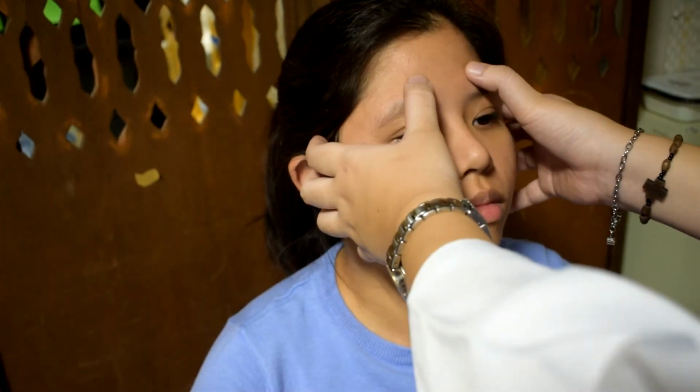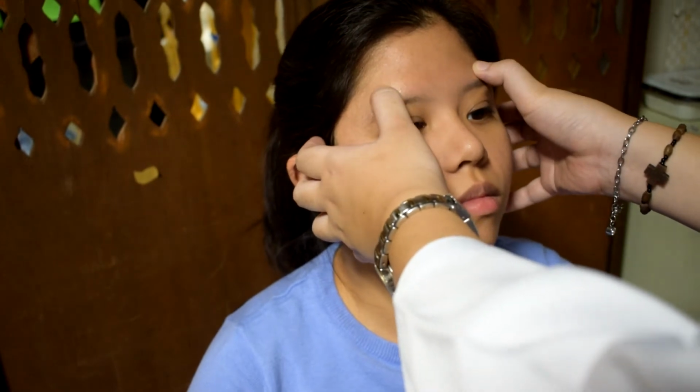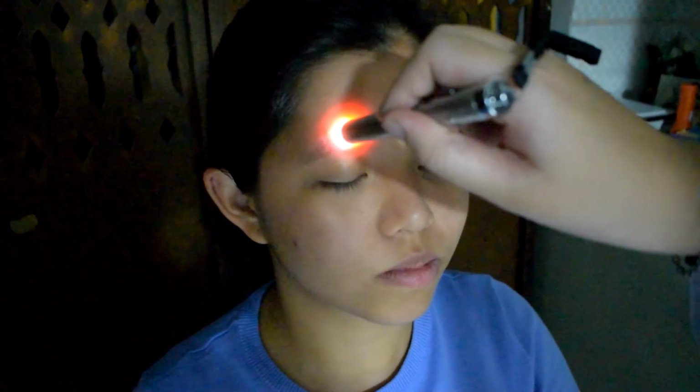Palpate the frontal sinuses for any tenderness. Palpate the maxillary sinuses next. With the use of a pen light, transilluminate the frontal sinuses and observe for a glow above the eye. Next, transilluminate the maxillary sinuses and observe for any glow in the hard palate.